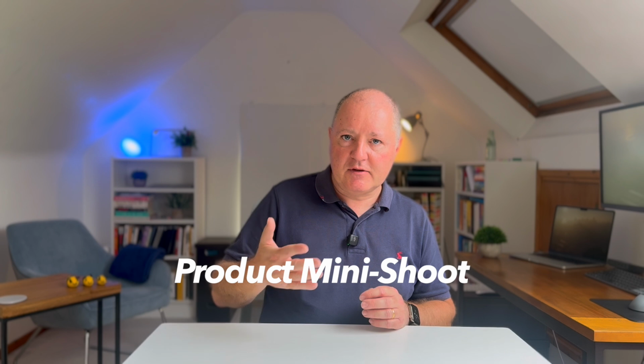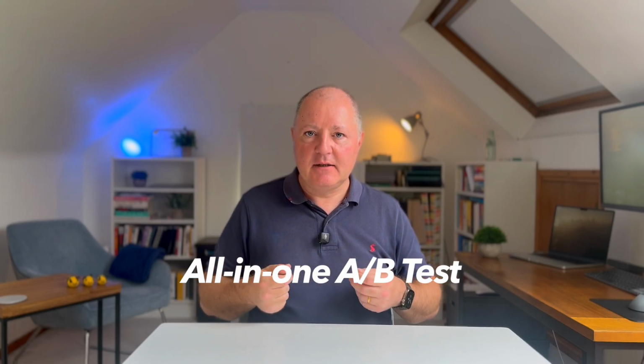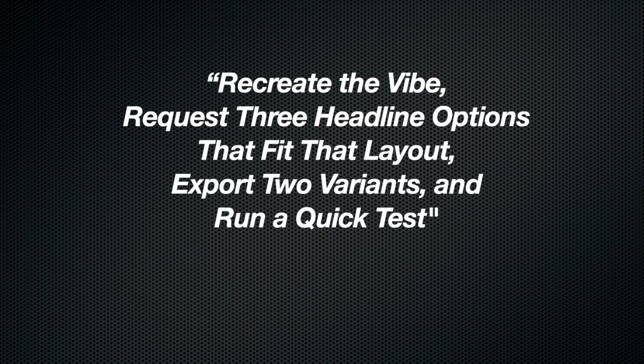The second is a product mini shoot. Upload 2 plain photos of the item and ask for a 3-image carousel, the hero, a top-down, and a lifestyle mock-up on a wooden table, all with the brand palette as subtle accents only. Ask for them to be sized, say for LinkedIn landscape and Instagram square. And the third is an all-in-one-go A/B test. You can adapt a look you like using recreate the vibe. Request 3 headline options that fit that layout, export 2 variants and run a quick test. Iterations could change framing and color to learn which visual choices are most effective.